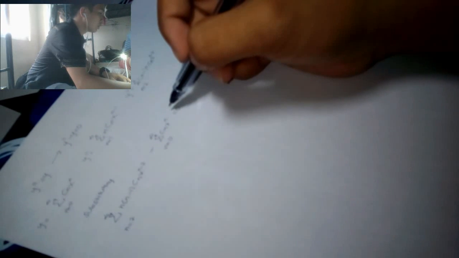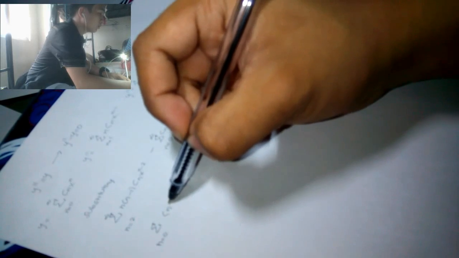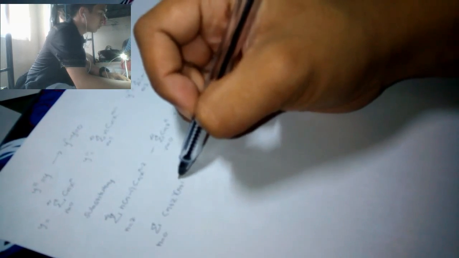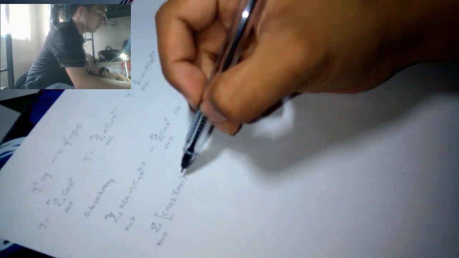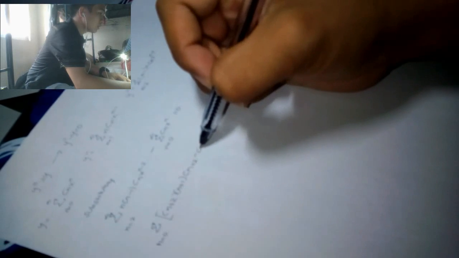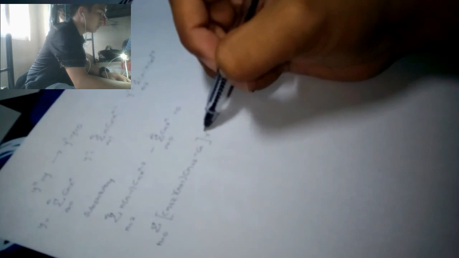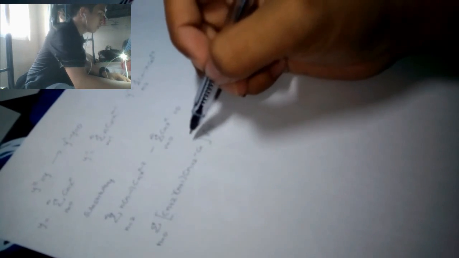So what we do now is factor out the summation notation. So it will become the summation of n plus 2 times n plus 1 times c sub n plus 2 minus c sub n, times x raised to n, is equal to 0 from 0 to infinity.